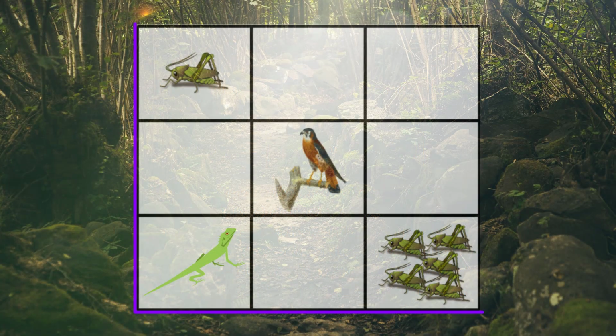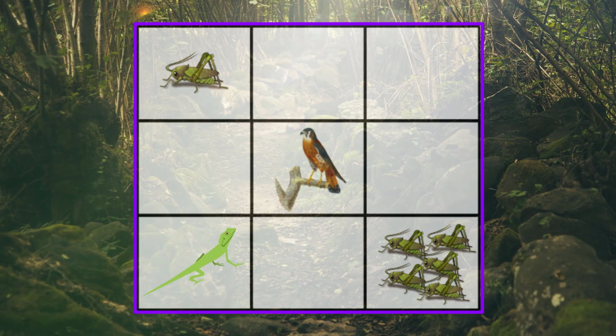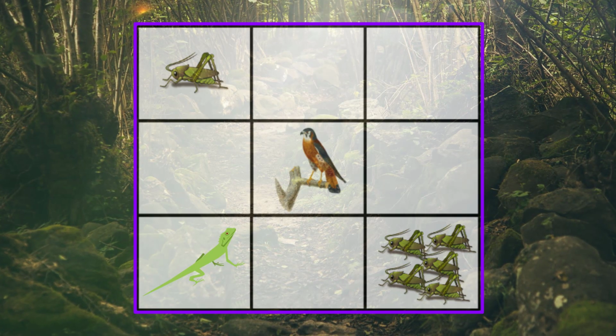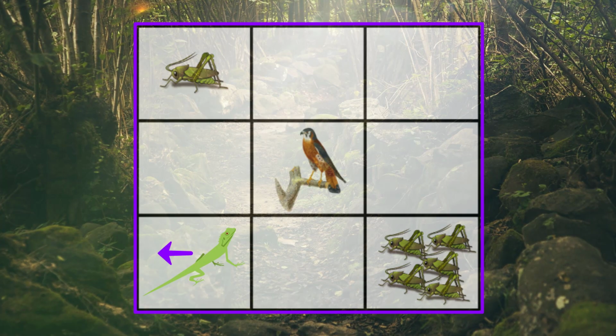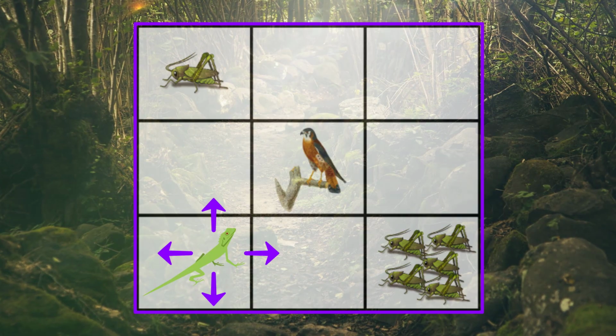Suppose we have this environment. The agent in our environment is the lizard. The lizard wants to eat as many crickets as possible in the least amount of time without stumbling across a bird, which will itself eat the lizard. The lizard can move left, right, up, or down in the environment, and these are all the possible actions.